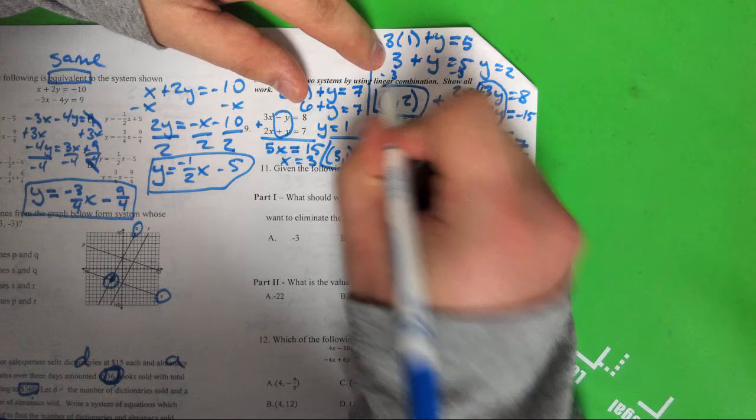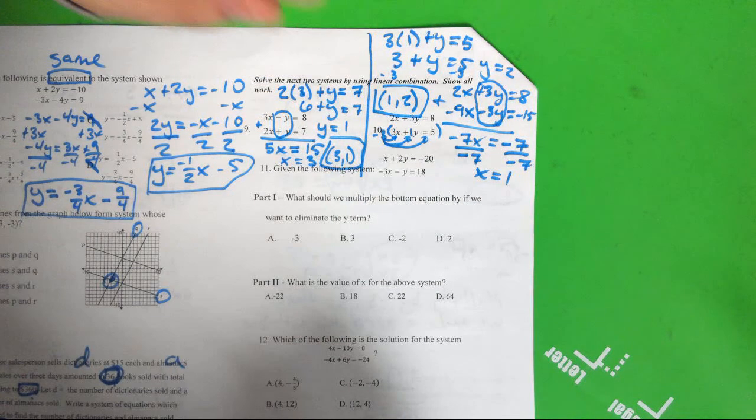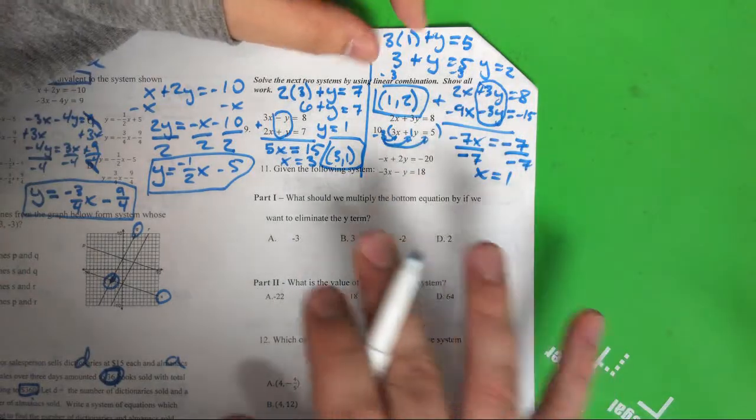On the test, you guys will have way more room than this, so don't worry about trying to fit everything in there. It's all right. We'll have more room to be able to stay organized.